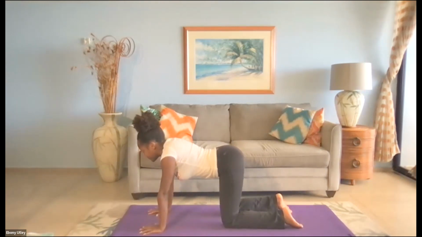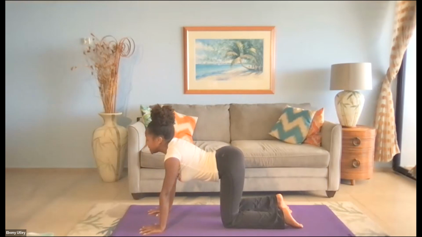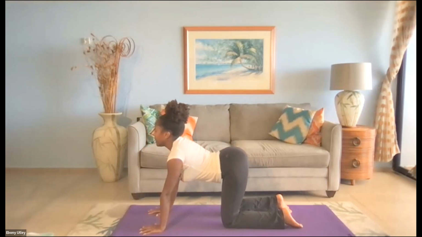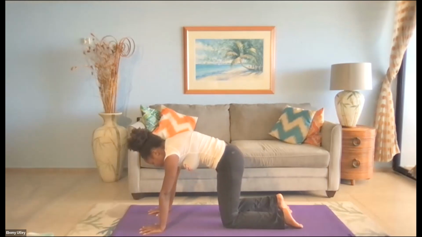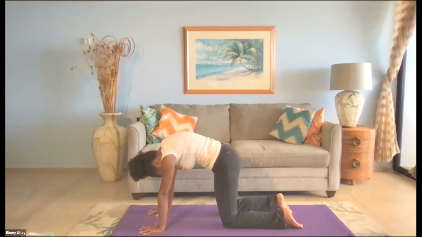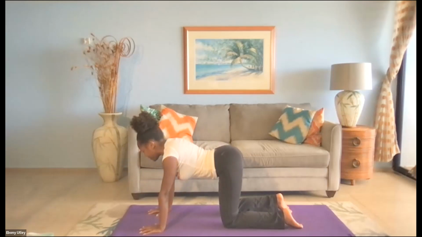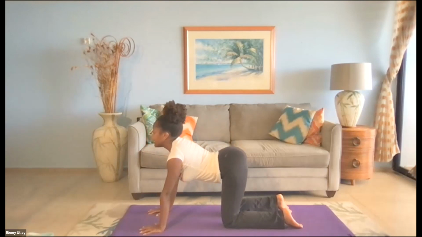And as you inhale, release your belly towards the earth. Your hips come up, your shoulders come back, your vision comes up. And then reverse the motion. Pull your belly button into your spine, broad across your shoulder blades, vision comes down. Take these at your own pace. Inhale, belly towards the earth as a cow. Exhale, arch the spine and the back.